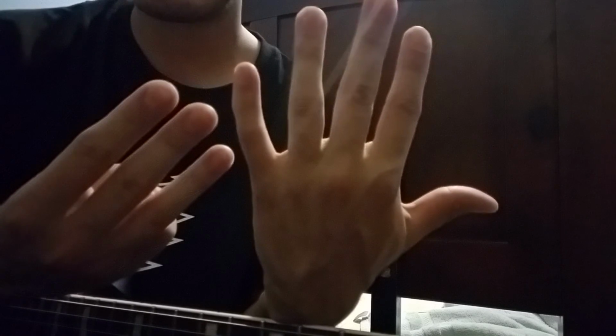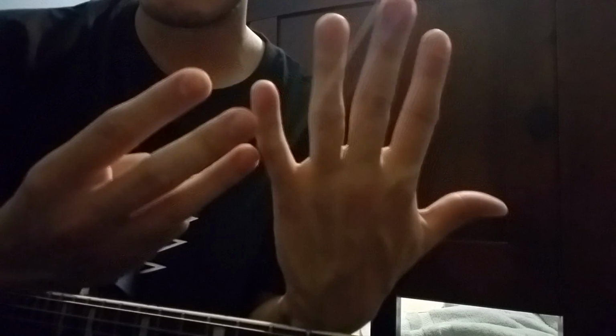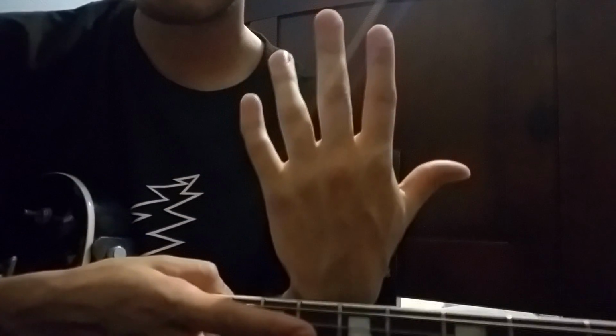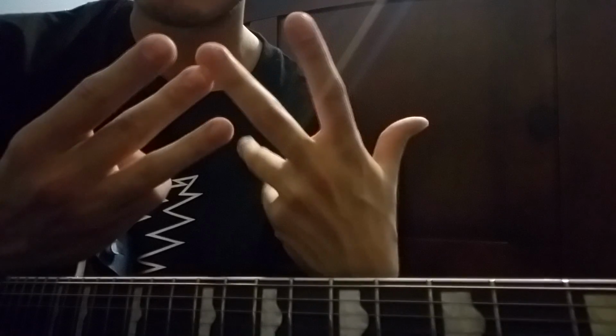Say if we're in D major, the scale is D, E, F sharp, G, A, B, C sharp, and D. So the chord would normally be the 1 3 5. That's what we're used to. It'd be D, F sharp, and A. For the major 7, if it was D major 7, we add the 7th note. The 7th note, again, is C sharp.